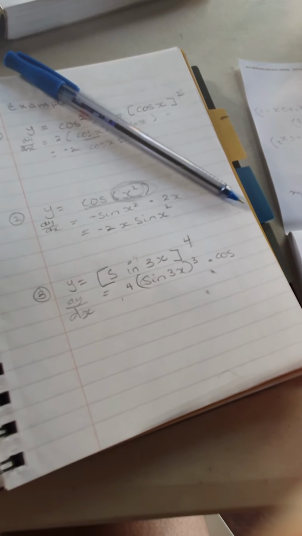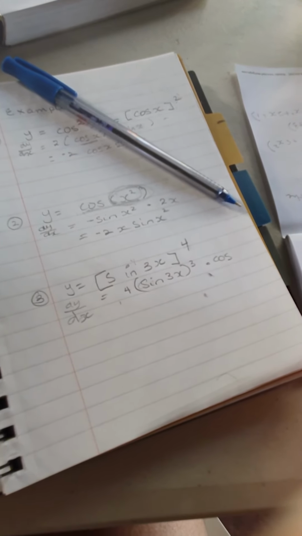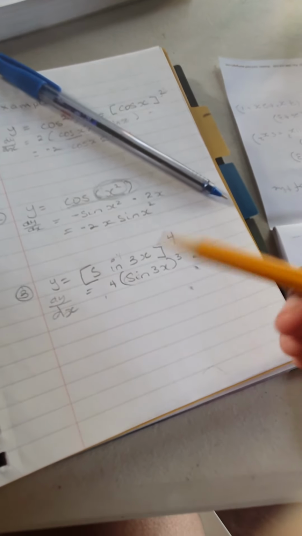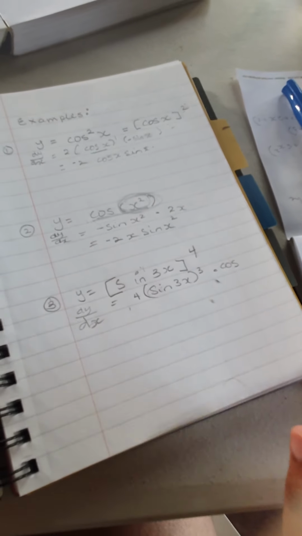Okay, so I think I was doing this one a little too fast, right? So I'm going to just start it over. You're going to see we're going to get the same thing, right? So if you were writing it down, you don't have anything to erase.